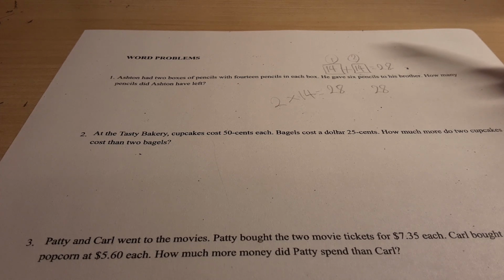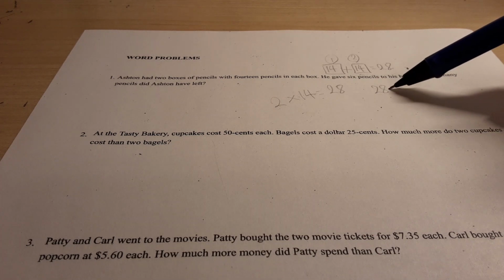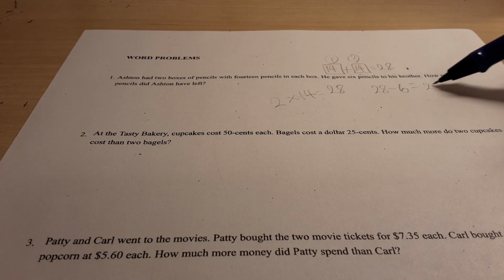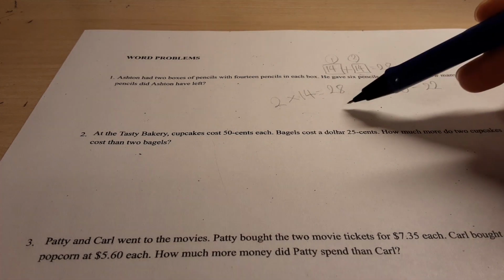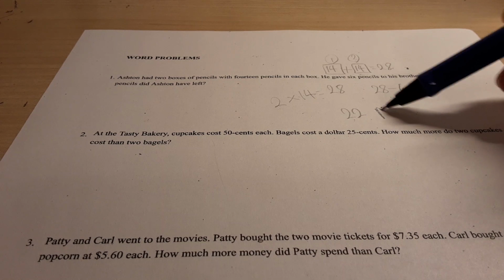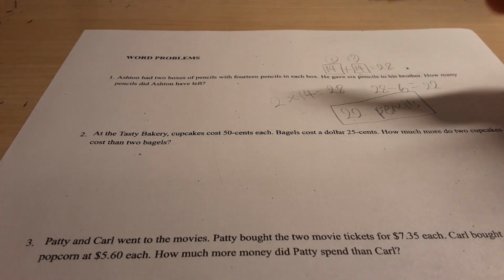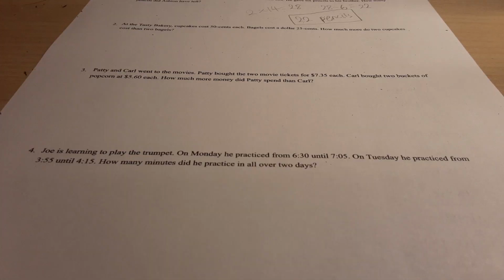So after he gave 6 pencils to his brother, it's asking how many pencils Ashton had left. So you can subtract 6 from 28 and get 22. So 22 pencils. Don't forget the units. Ashton had 22 pencils left. Let's try number 4 now.